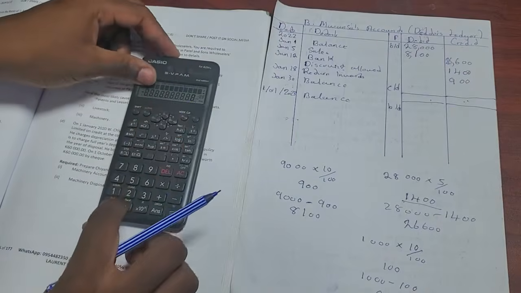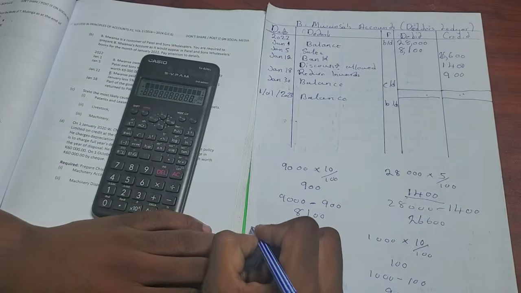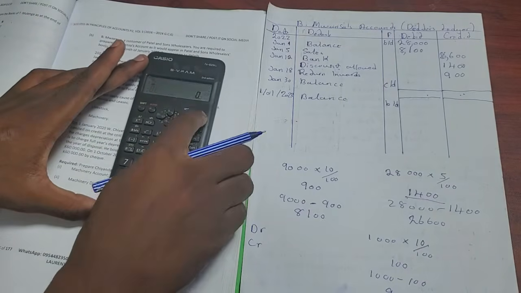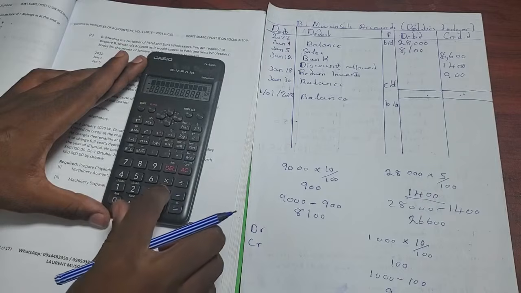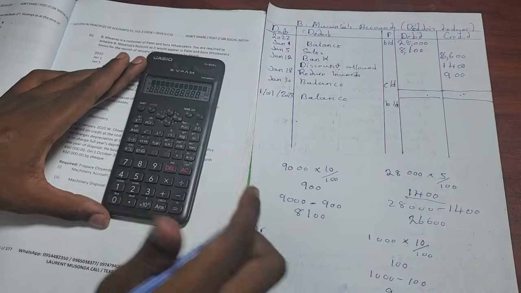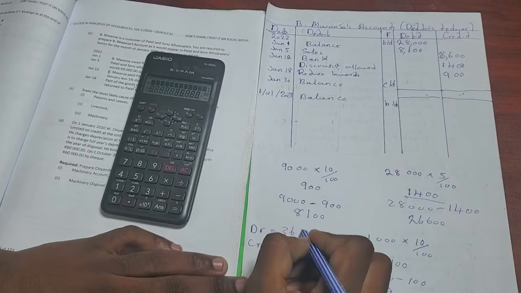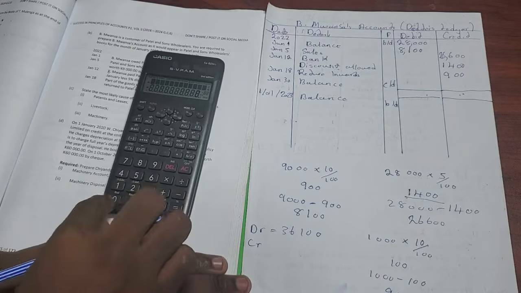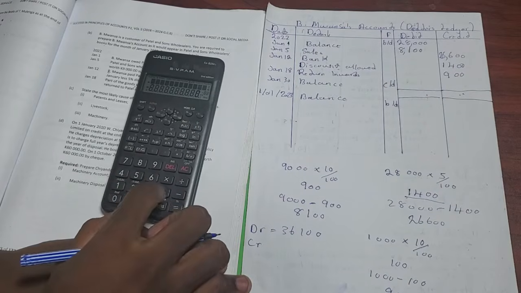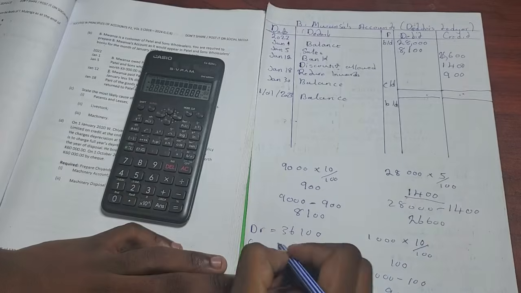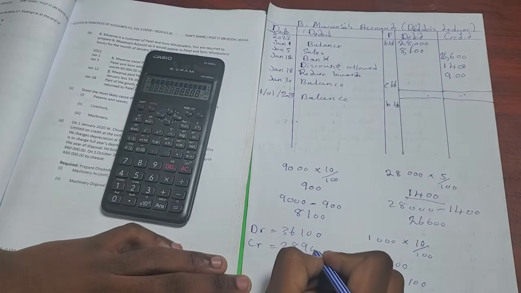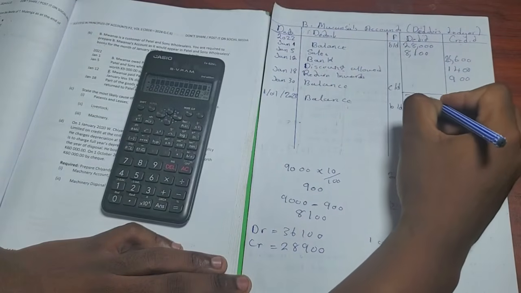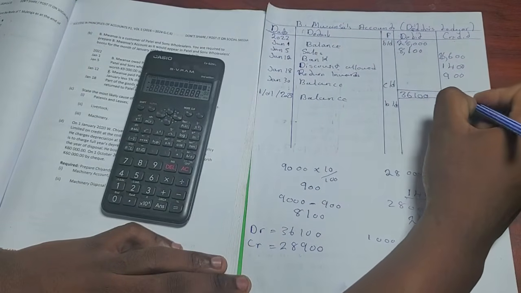So we start with the debit side. I'll just write it here, the debit side and the credit side. 28,000 plus 8,100 gives me at the debit side 36,100. Then at the credit side we have 26,600 plus 1,400 plus 900. This is giving me 28,900. So the biggest amount here is 36,100, coming from the debit side.